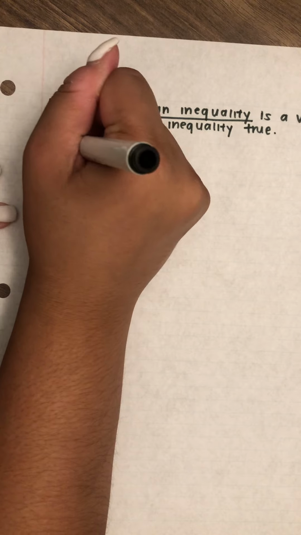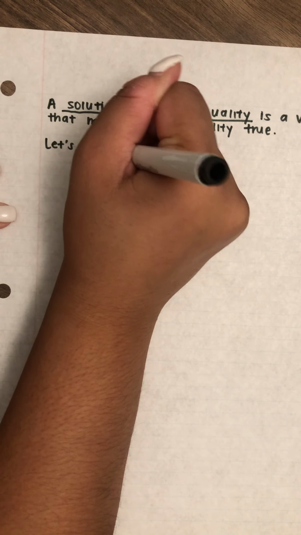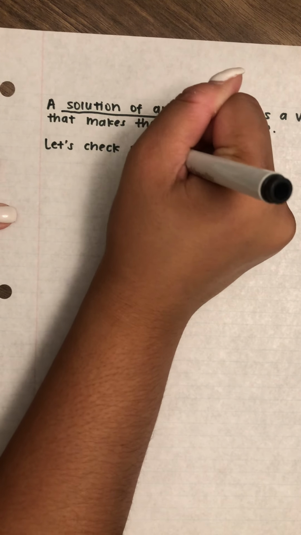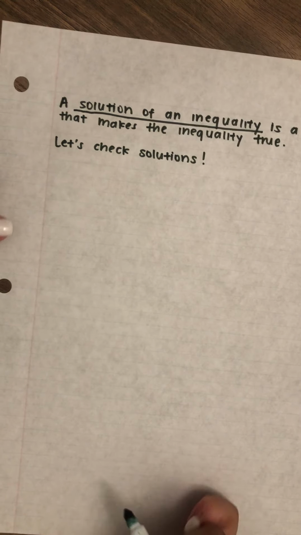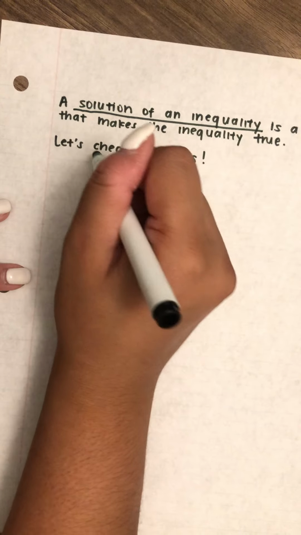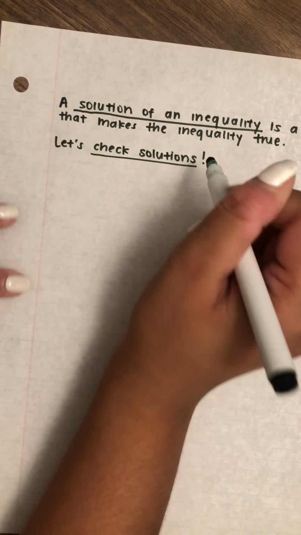So that means whenever you come up with a solution, you need to check and make sure that it actually is a true solution. So now let's go ahead and check solutions, and I'll show you how we can do that.